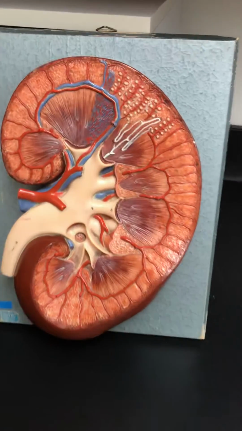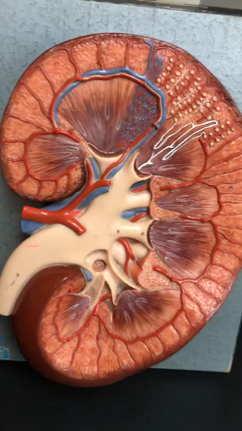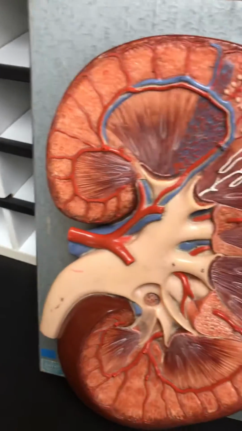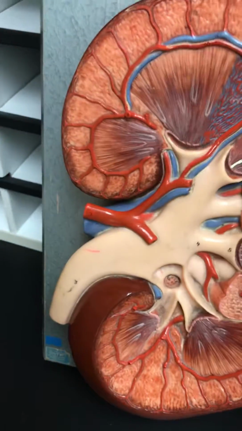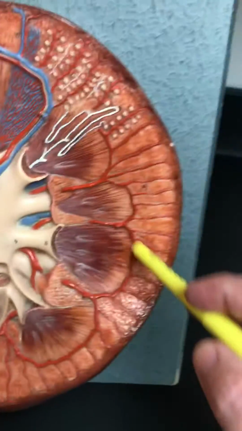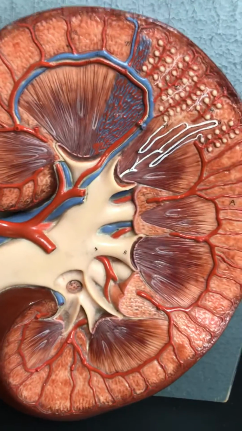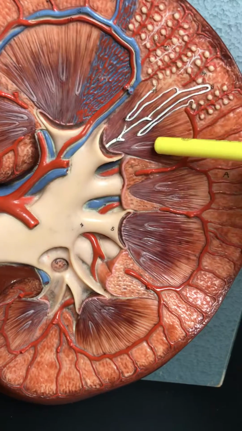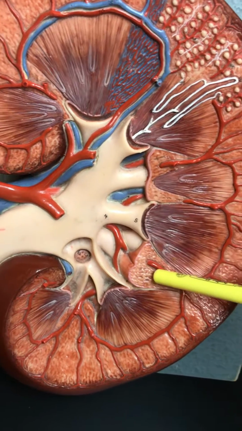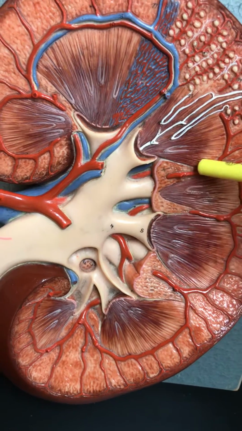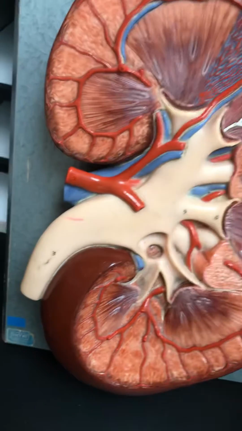Class, this is a good picture of the kidney itself. We can say the outer part is called the renal capsule, and the outer area is the renal cortex itself, and the inner area is the renal medulla. If we look at some medullary structures, we have pyramids here inside the medulla, and these areas between the pyramids where there's blood vessels, we call these the renal columns.